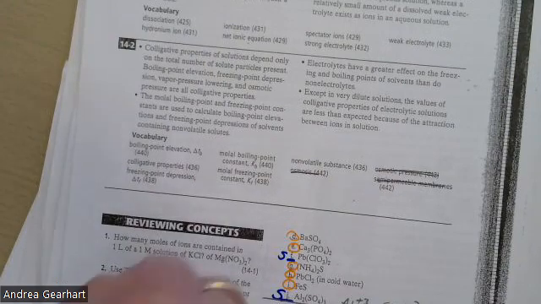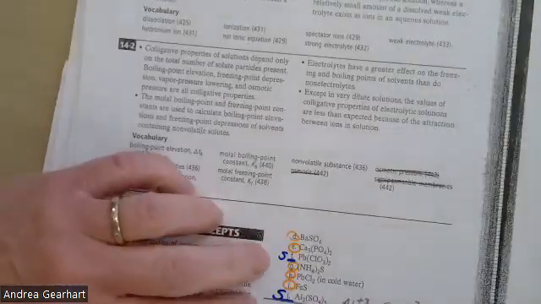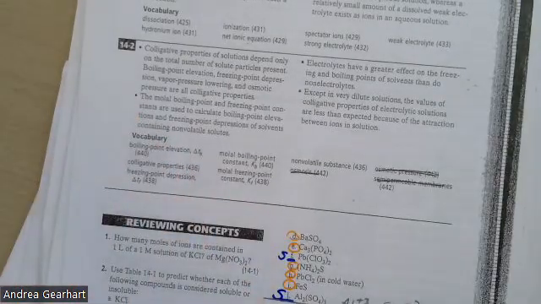If we are on the very last page of our little packet and we applied the solubility rules, two of these, the rest, we're just warming up with that.